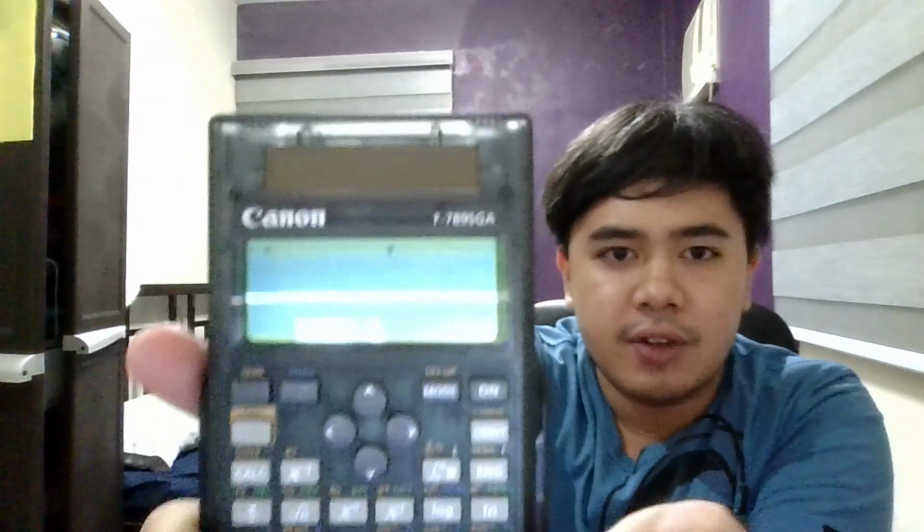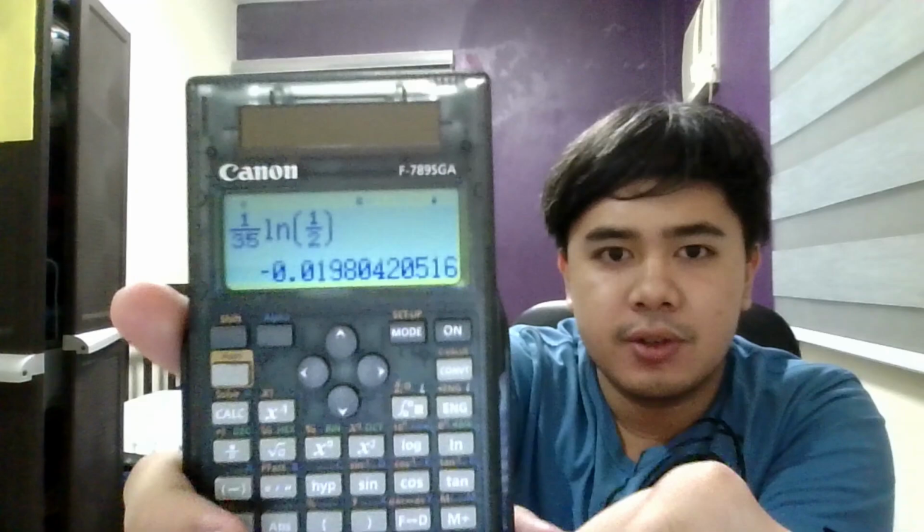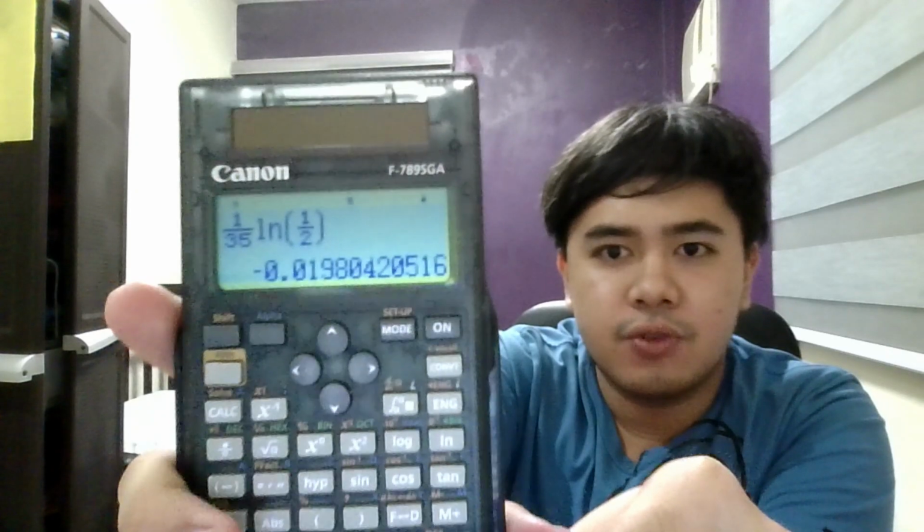I'll just input 1 over 35 times ln of 1 over 2. Okay, so this is what I input, and what I get is a negative 0.01980 dot dot dot. And it's negative, we know that because it decays.